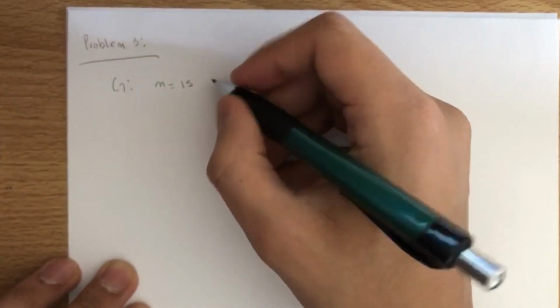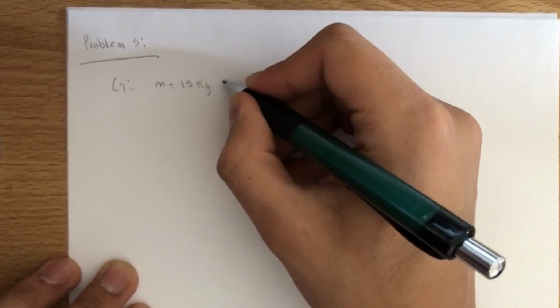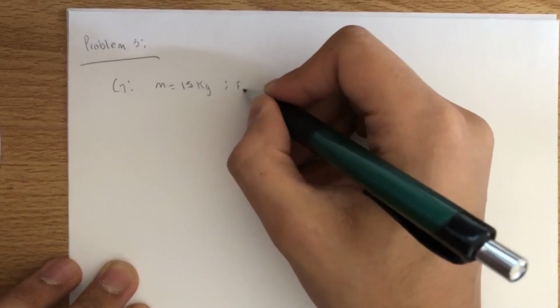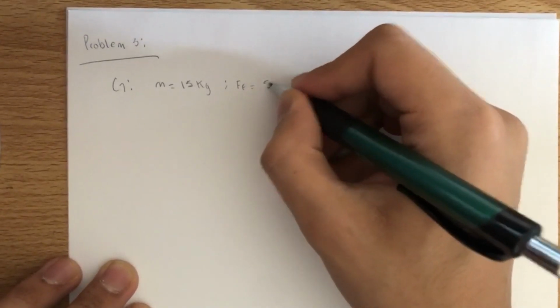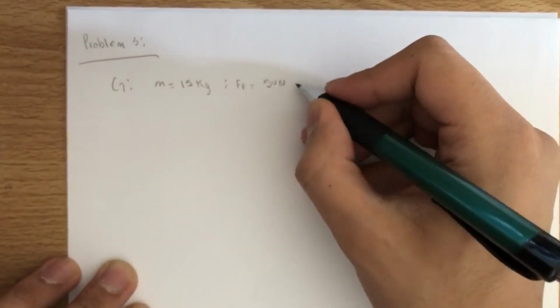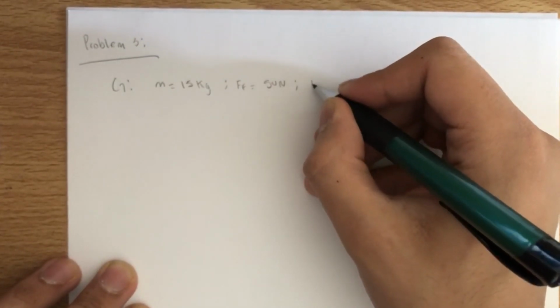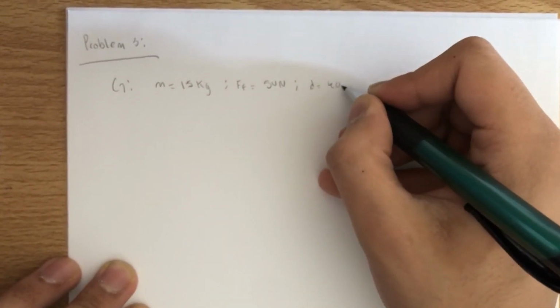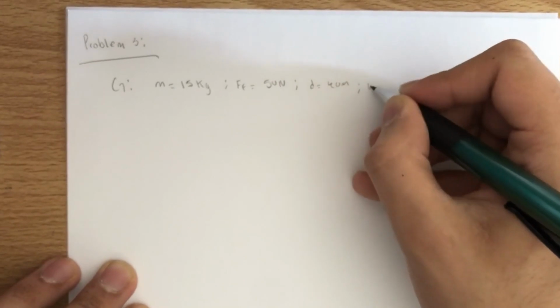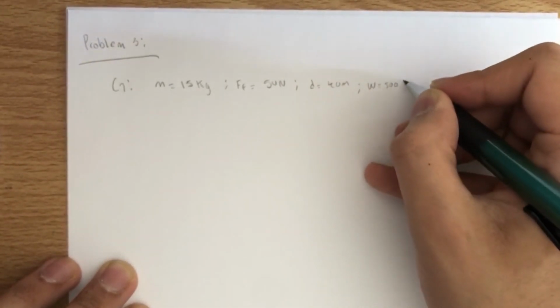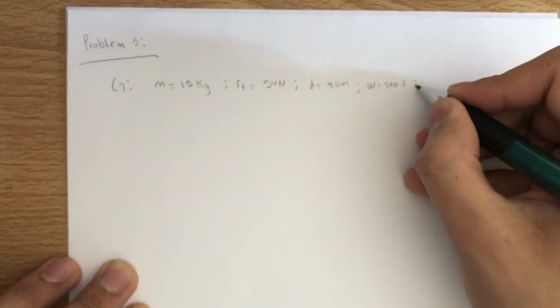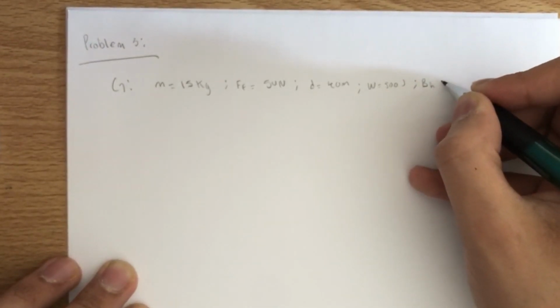what we need. So first, we'll write down the mass, which is 15 kgs. We are also given the force of friction, which is 50 newtons. We were also given the distance, which is 40 meters. We were also given the work, which is 500 joules. And we were also given the B height, which is 5 meters. Along with that, we were also given the C height, which was 20 meters.